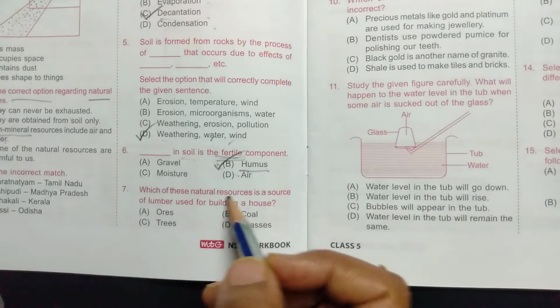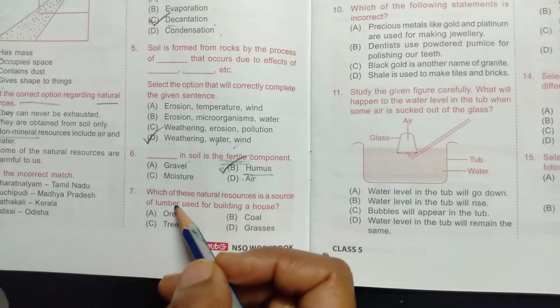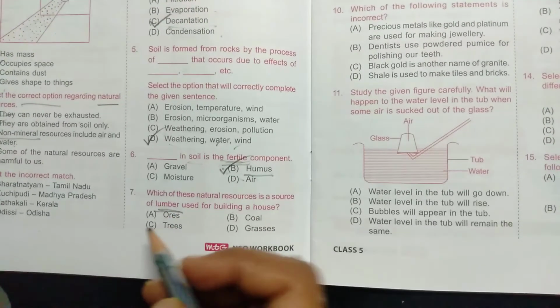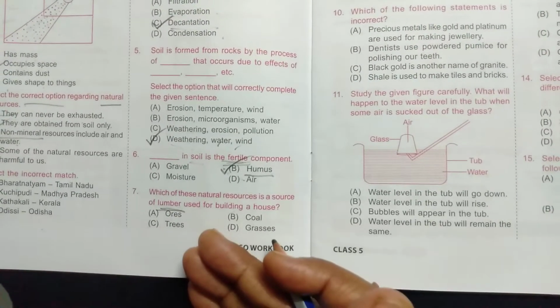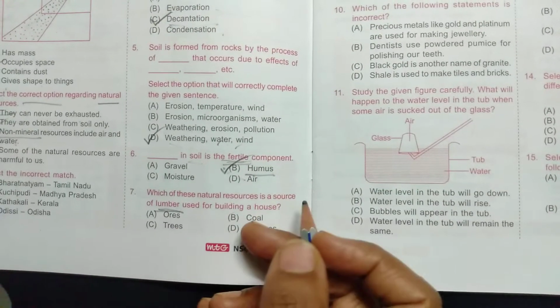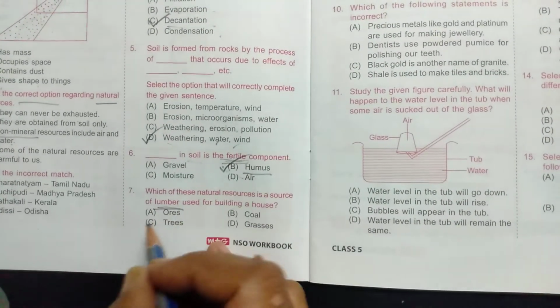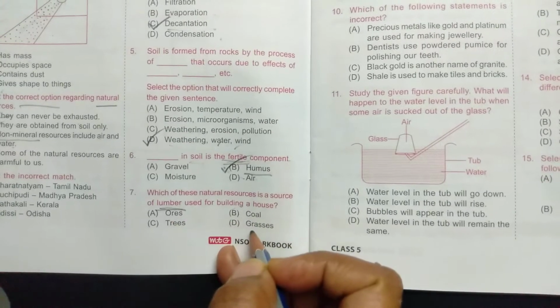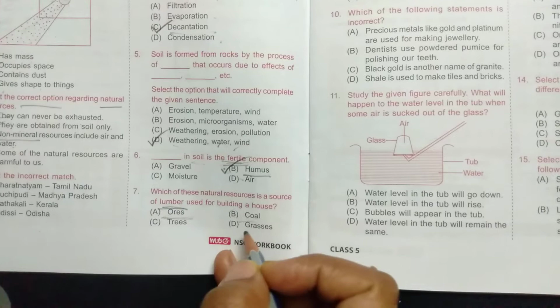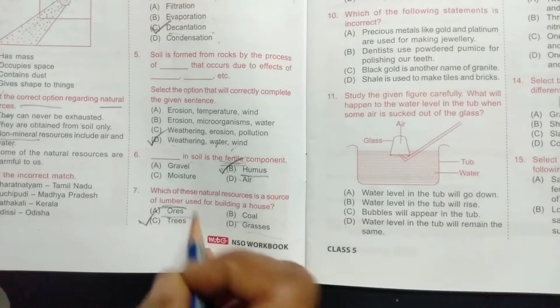Which of these natural resources is a source of lumber used for building a house? Now, what is this lumber? Lumber is nothing but timber, which is the wood that we use for building a house. So lumber can be from where? Ores, coal, or grasses? Ores means minerals, okay? Coal or grasses, no, it is from the trees that we get.